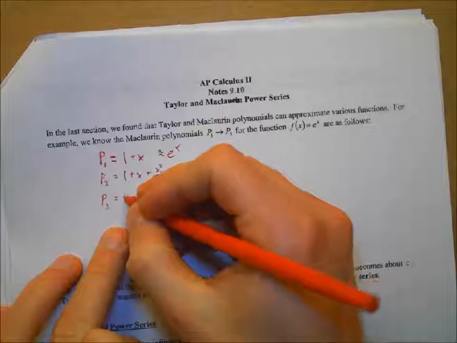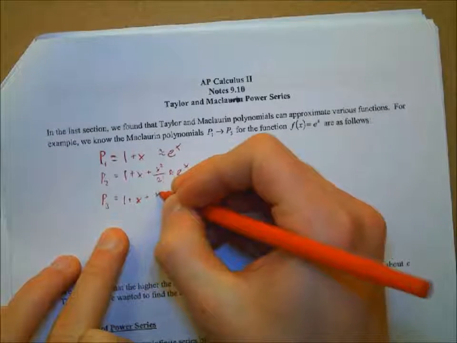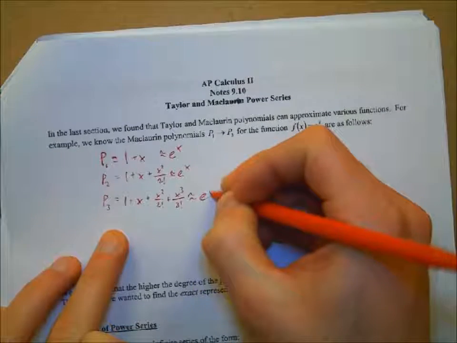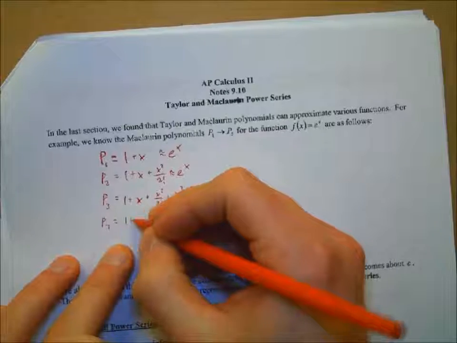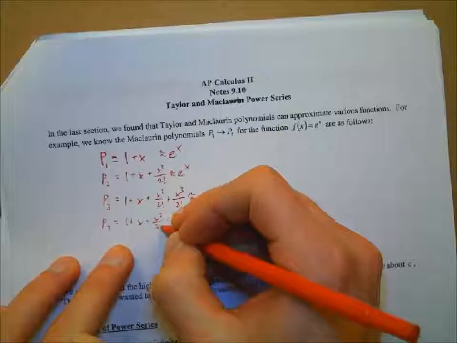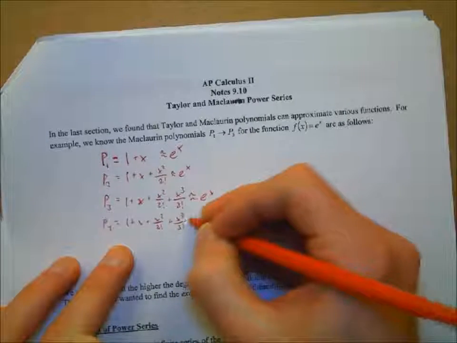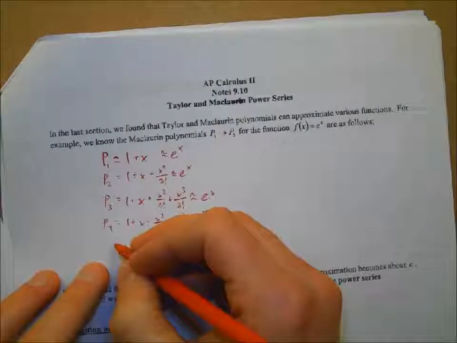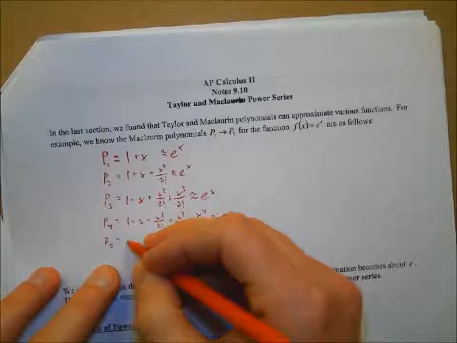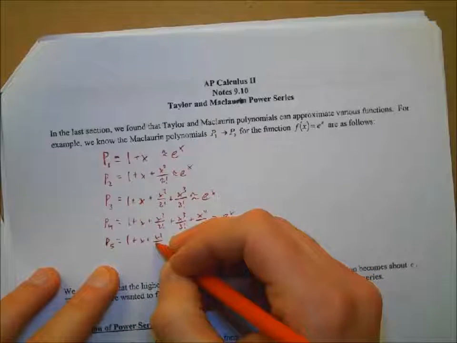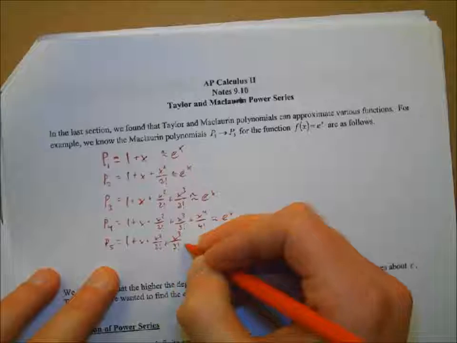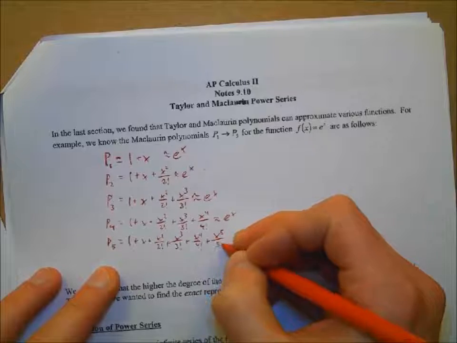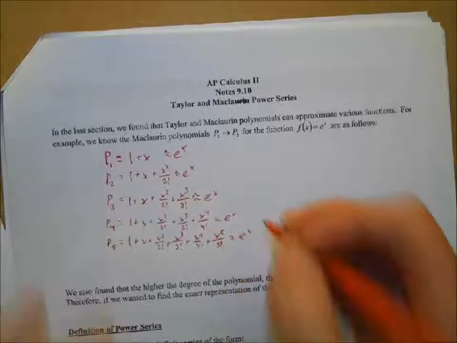The third polynomial was 1 plus x plus x squared over 2 factorial plus x cubed over 3 factorial, and again that was a better approximation. The 4th degree was 1 plus x plus x squared over 2 factorial plus x cubed over 3 factorial plus x to the 4th over 4 factorial, and that was even better. And then one more time, the fifth polynomial: 1 plus x plus x squared over 2 factorial plus x cubed over 3 factorial plus x to the 4th over 4 factorial, and then x to the 5th over 5 factorial. That was an even better approximation.